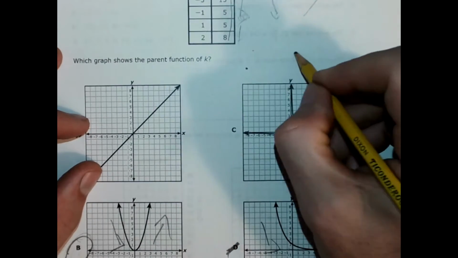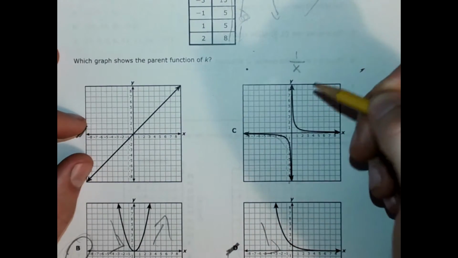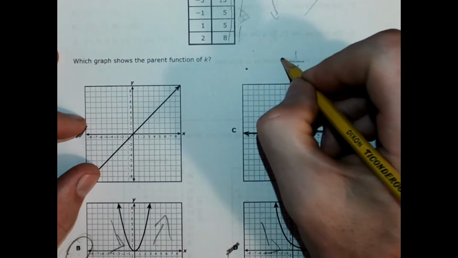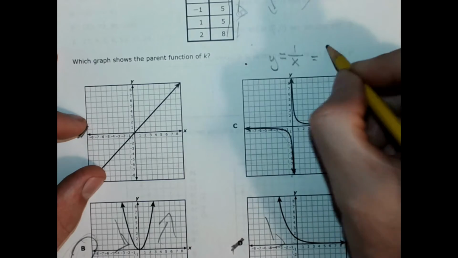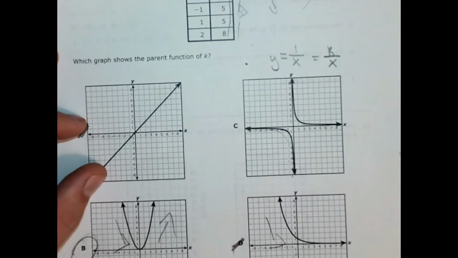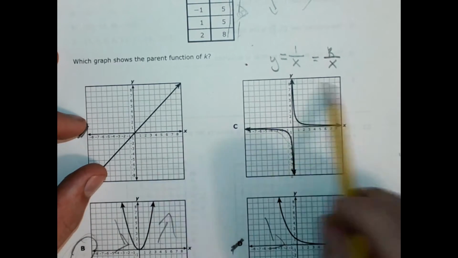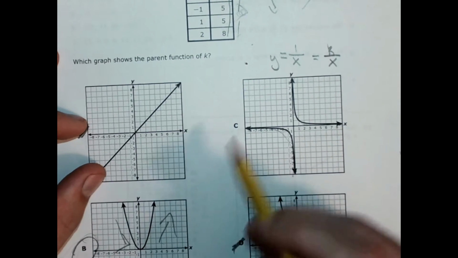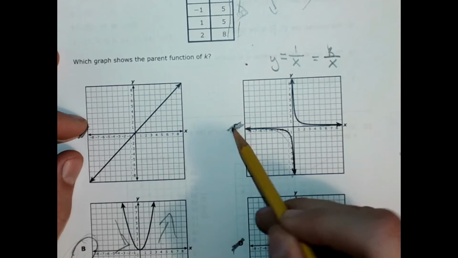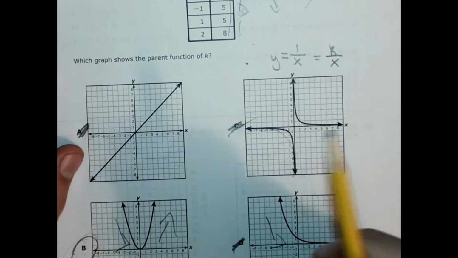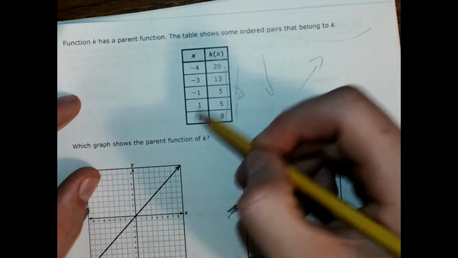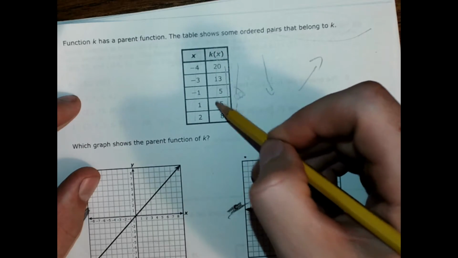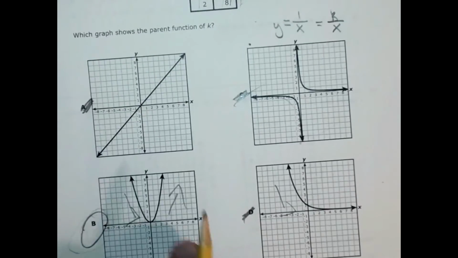This is 1 over x, and we don't really study that outside of Algebra 1, with the possible exception of direct variation. This is what y equals kx looks like when k is 1. But that's not something we spend a lot of time with, so we can probably throw that one out just because it's unfamiliar. But it is the fact that as x increases, y decreases and then increases. That tells us we have something that's decreasing and then increasing.